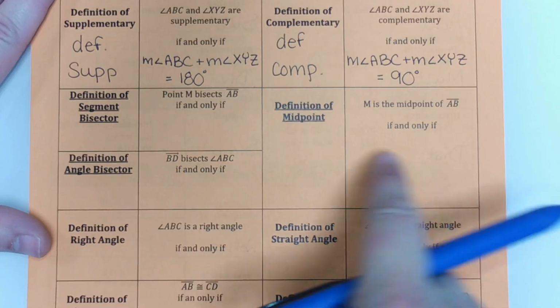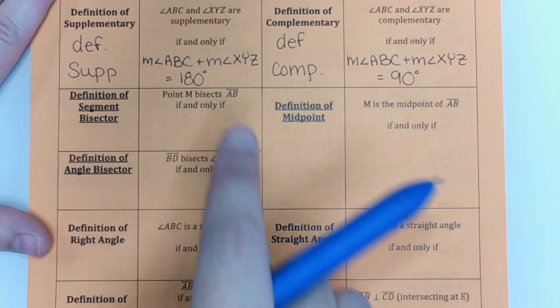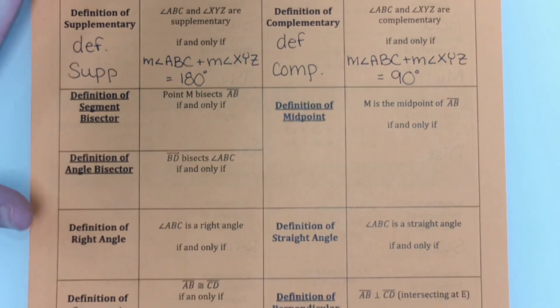Today we're just going to finish these 3 boxes. We'll get the last 4 at a later date.